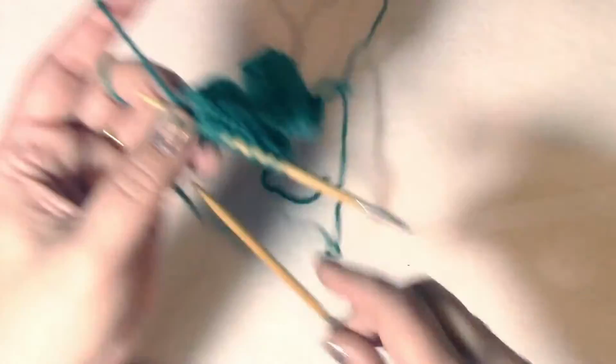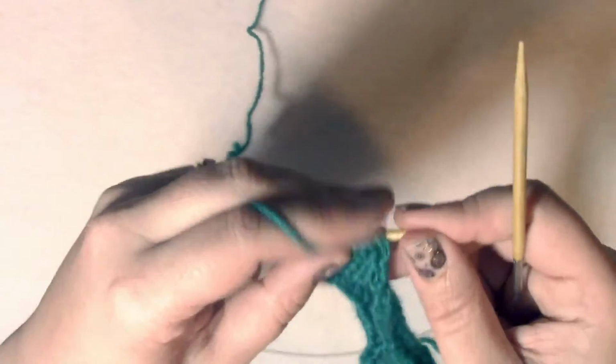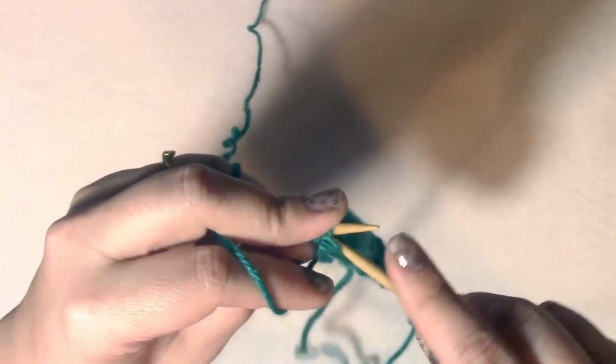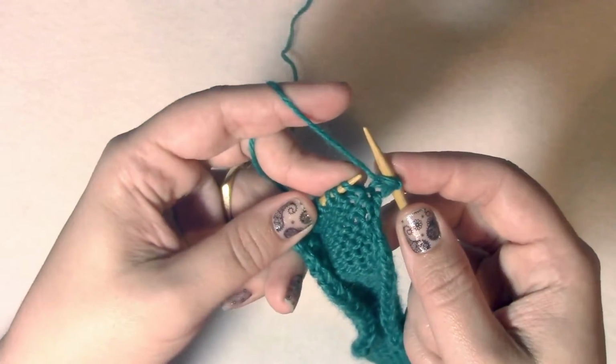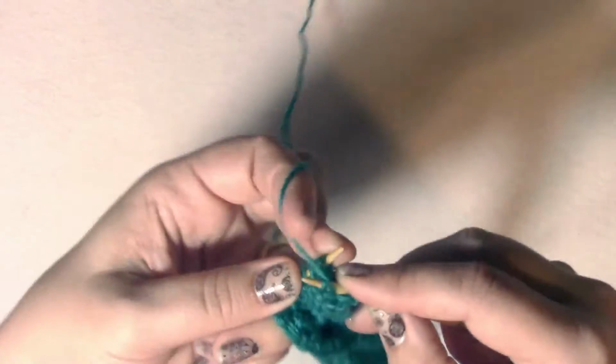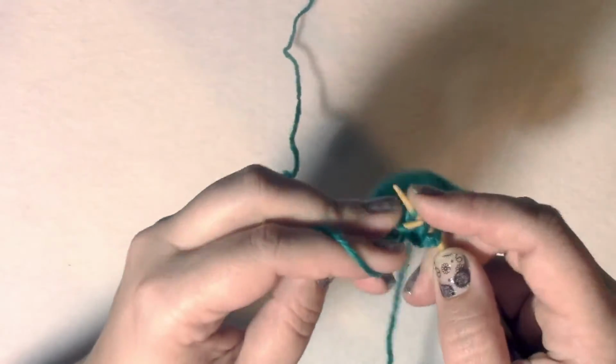And then the back is worked exactly the same way. So we're going to do whatever stitch our pattern calls for. In this case, it's a purl. Now here is the second stitch of our row. We're going to purl it. And then work in pattern until 2 stitches remain.